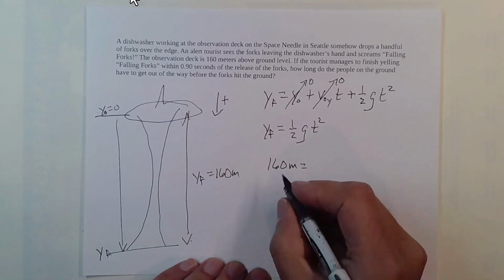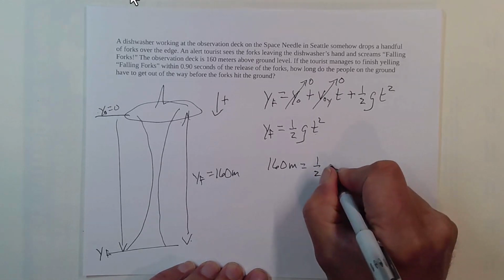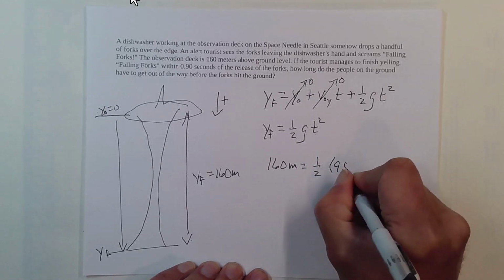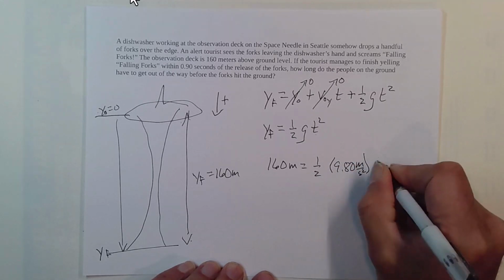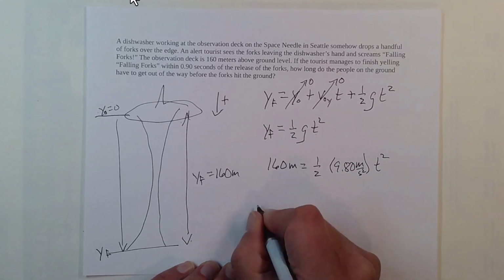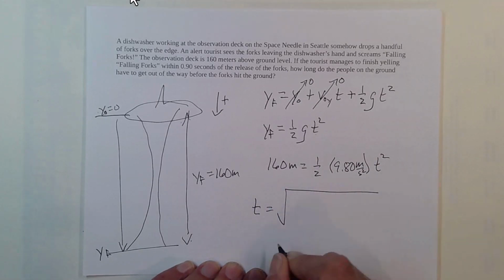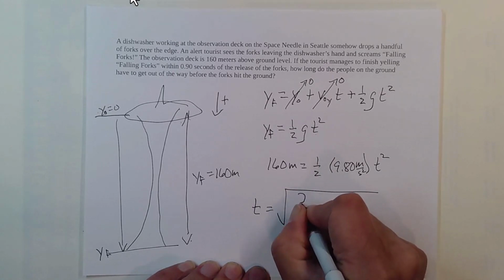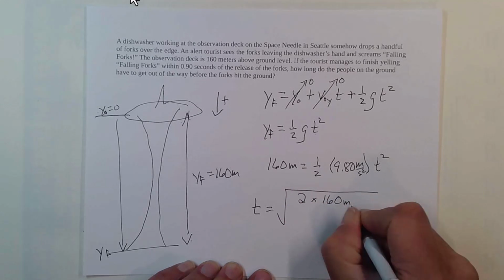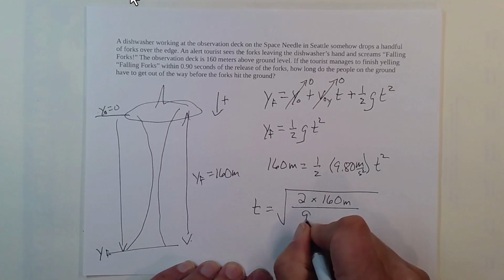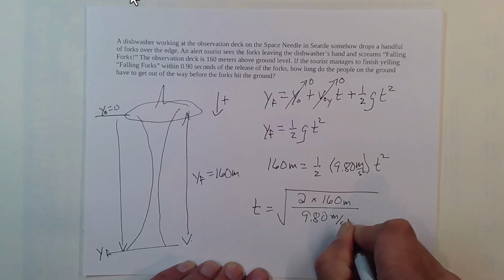So anyway, 160 meters is equal to 1/2 times 9.80 meters per second squared times t squared, or t will equal the square root of 2 times 160 meters divided by 9.80 meters per second squared.